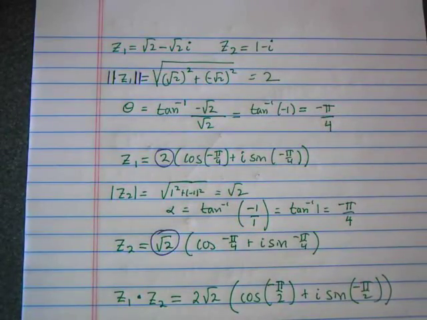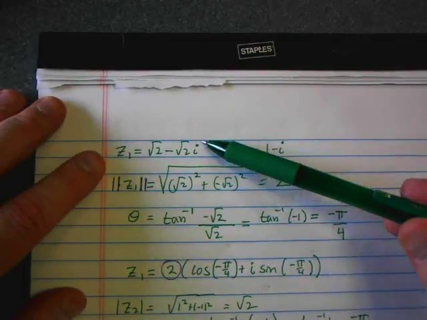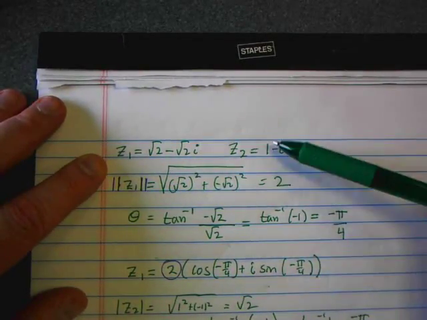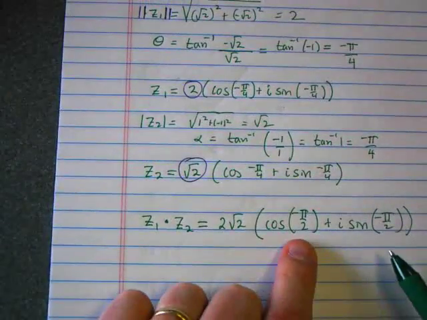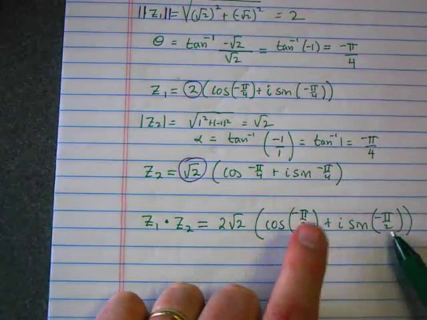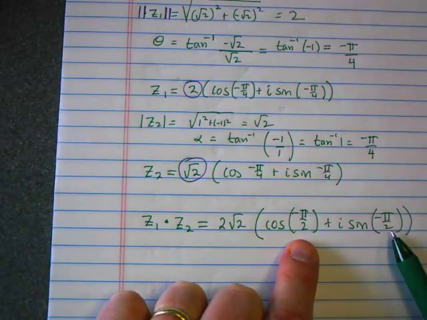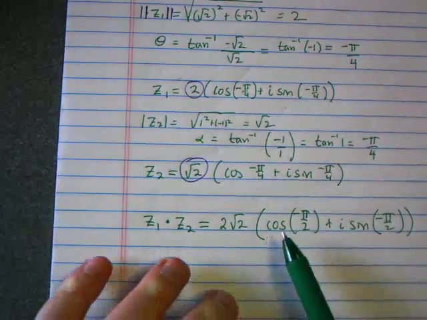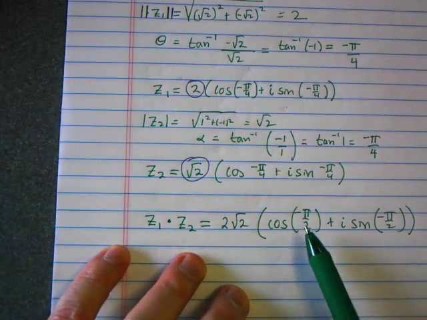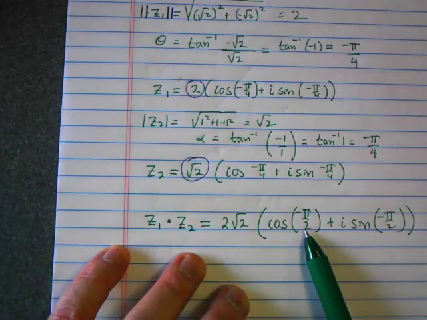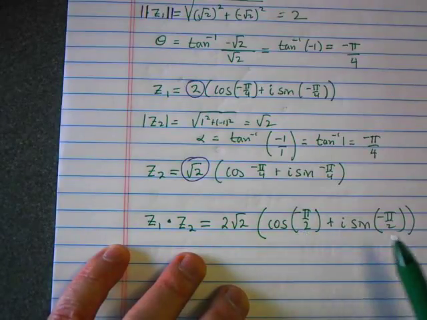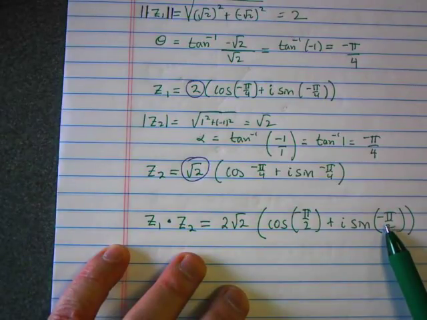Now, since our original problems started in rectangular form, it might be nice, if it's convenient, to write this in rectangular form, and it's not so bad. What's the cosine of negative pi over 2? It's 0. And what's the sine of negative pi over 2? Not 1, negative 1, because it's straight down.